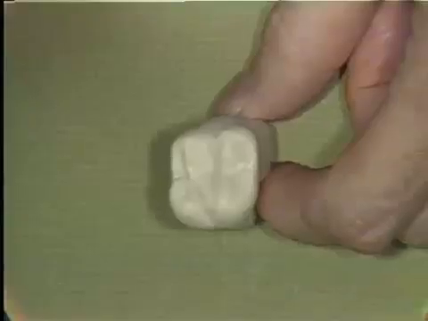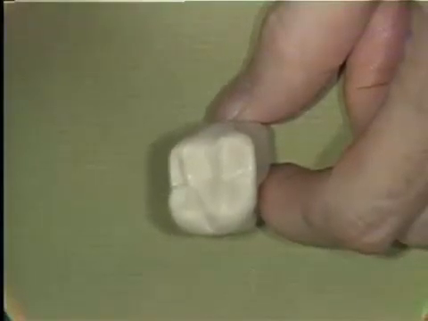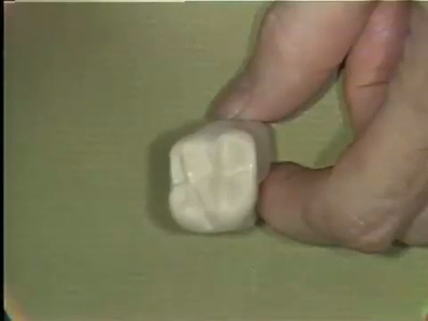In order to understand and talk about restorative dentistry, a certain nomenclature is used. First, we'd like to review the surfaces of the teeth. We will use a maxillary first molar to do this.